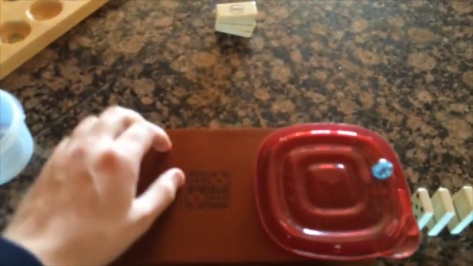This setup is designed to emulate a neuron. This box is supposed to be the cell body, the red lead is supposed to be the axon hillock, and the domino chain is meant to be the axon ending in the terminal button.